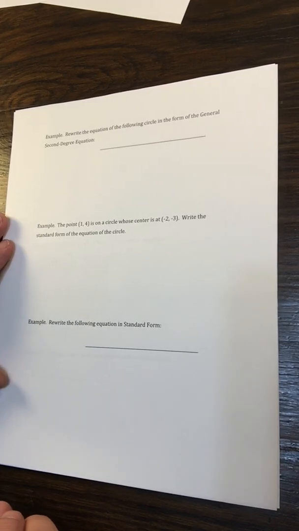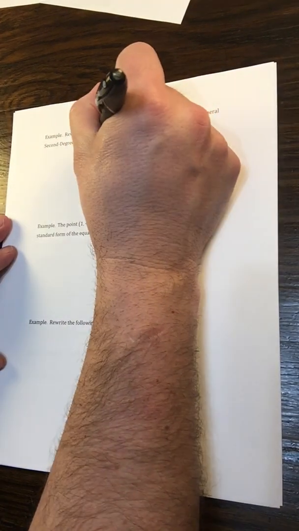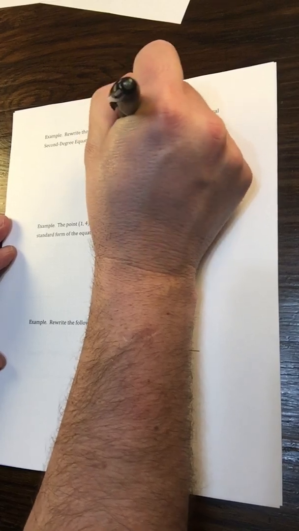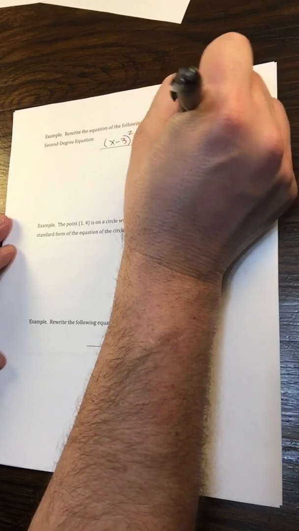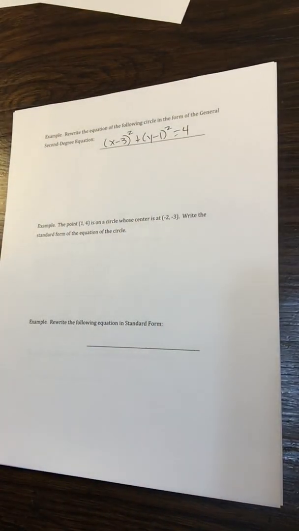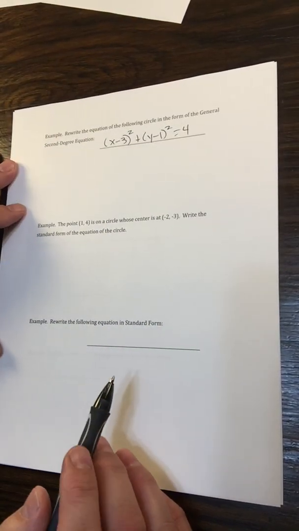I've got to keep my stuff organized over here. All right. Lots of examples on this page, clearly. Rewrite the equation of the following circle in the form of the general second degree equation, just so you see what it looks like. Okay, so I'm going to make up an equation. x minus 3 squared plus y minus 1 squared is equal to 4. That's the equation of a circle. Let's just break this down for a second, okay?